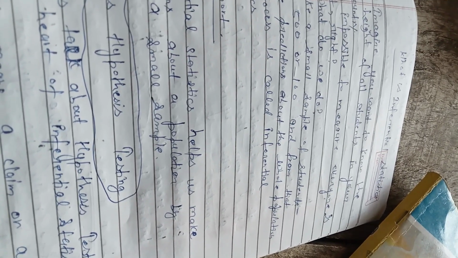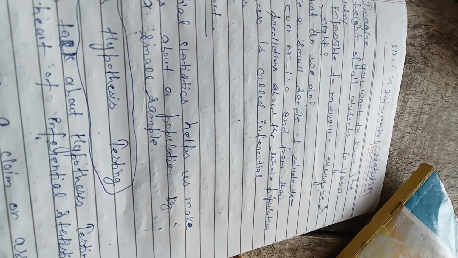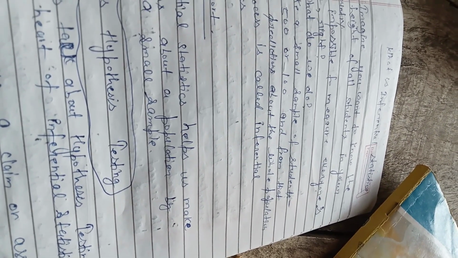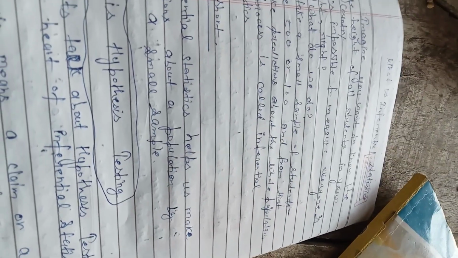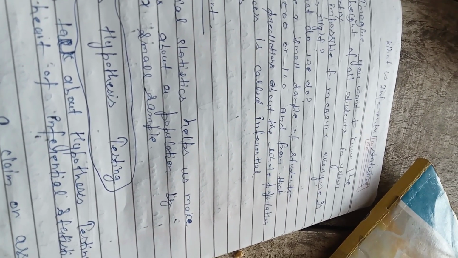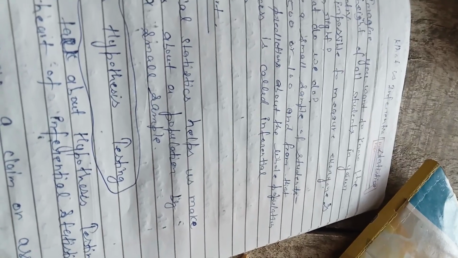If that evidence is true, then we will follow the alternative hypothesis. If not, then we will reject the alternative and keep the null hypothesis. The null hypothesis means there is no difference, and the alternative hypothesis means yes, there is a difference. So this is our hypothesis testing concept.